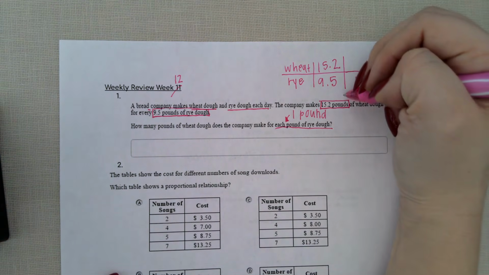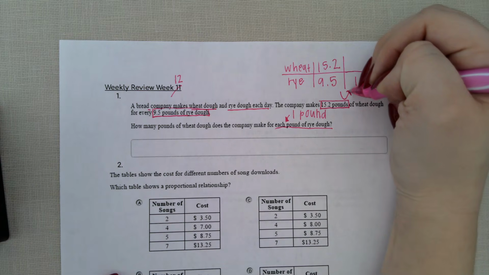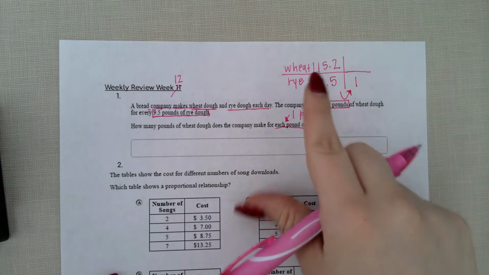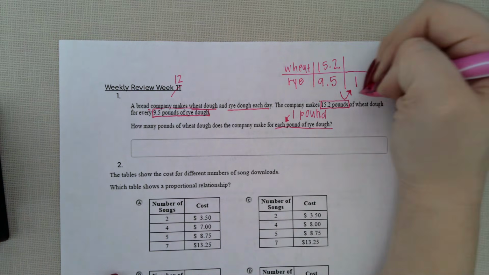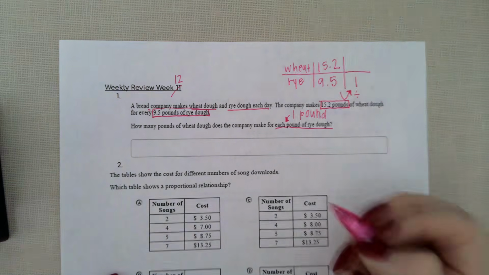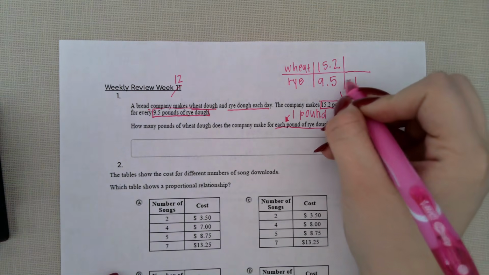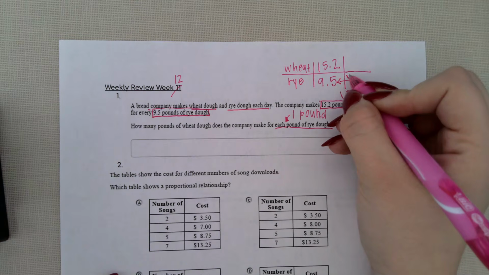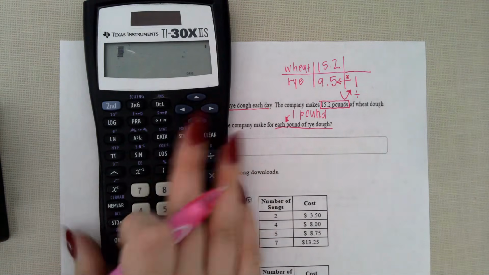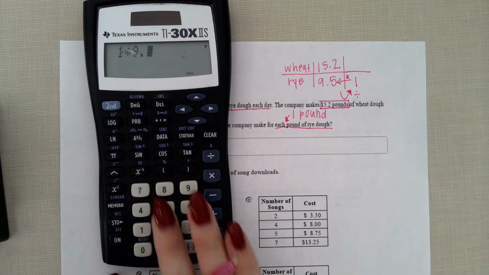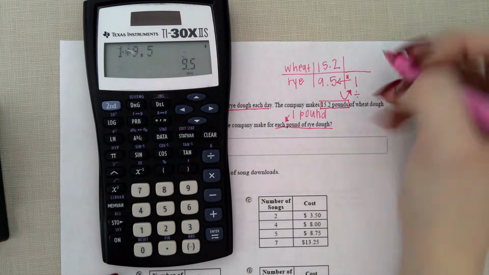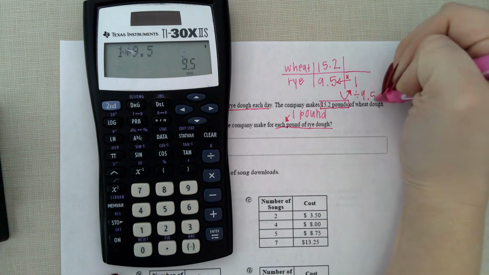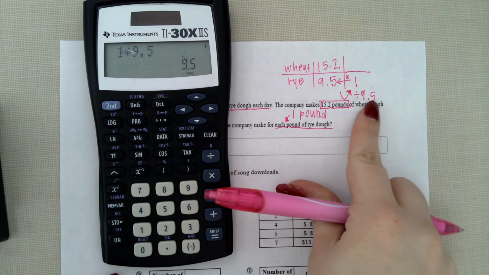Then I need to figure out, how do I get from 9.5 to 1? I should be thinking that 9.5 is larger than 1, so I know I need to divide by something. But if I don't know what to divide by, remember we can use multiplication here. And then I would do 1 times 9.5, which gives me 9.5, so then I know the inverse of that is dividing by 9.5.